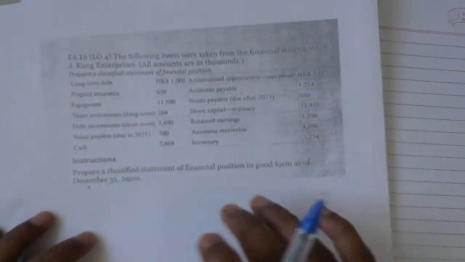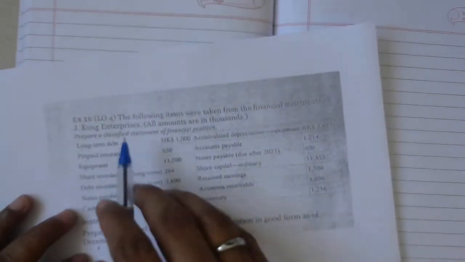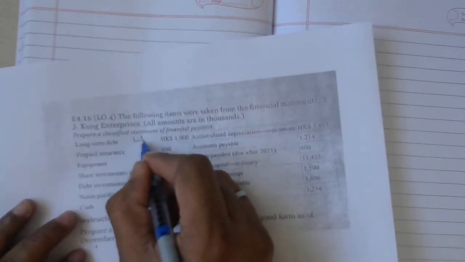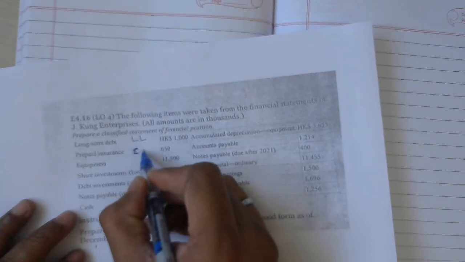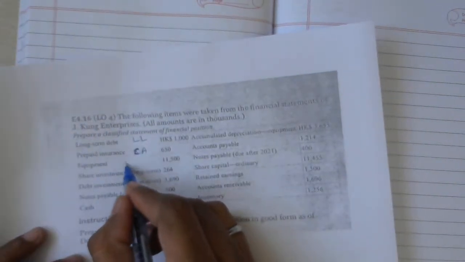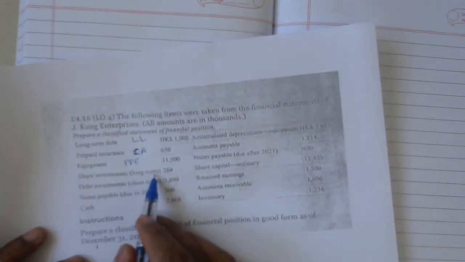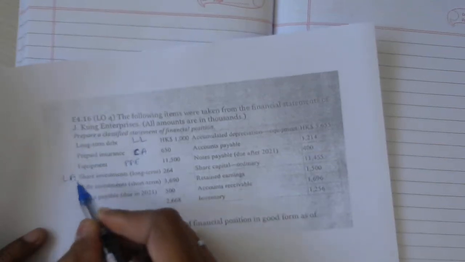So simply you have to identify what kind of asset it is, or liability it is. For example, long-term debt is a long-term liability. Prepaid insurance is a short-term asset or current asset, CA. Now equipment is an asset which comes under plant, property and equipment. Now share investment long term, this is again a long-term asset, LA.